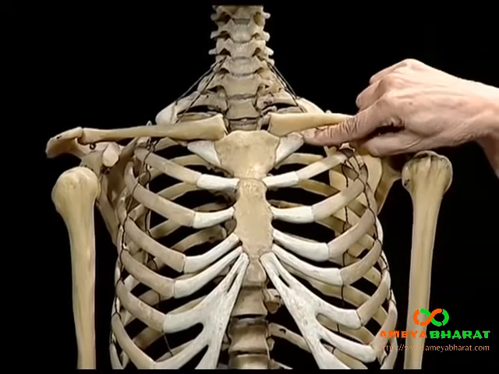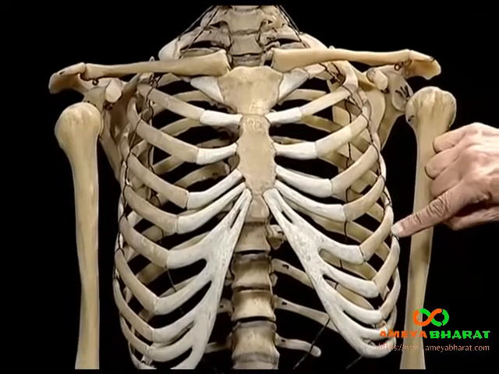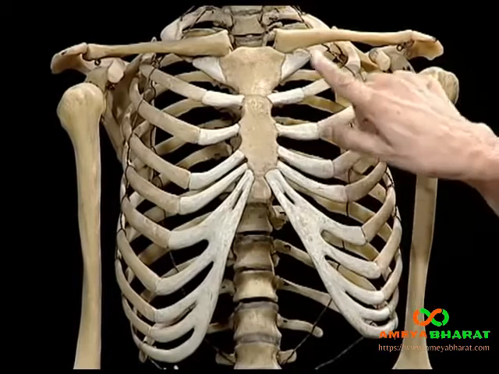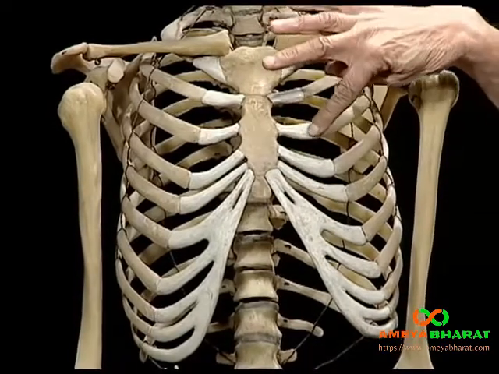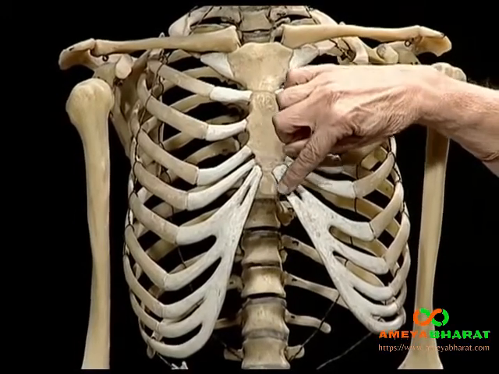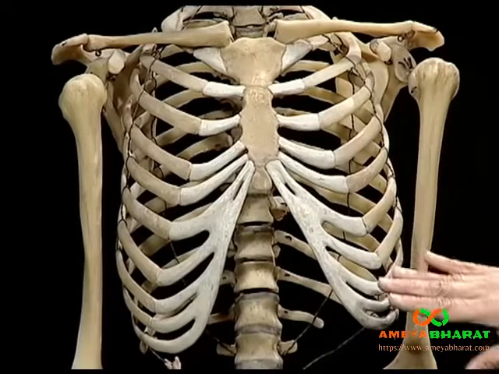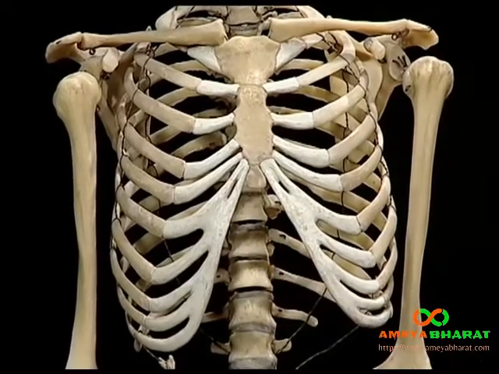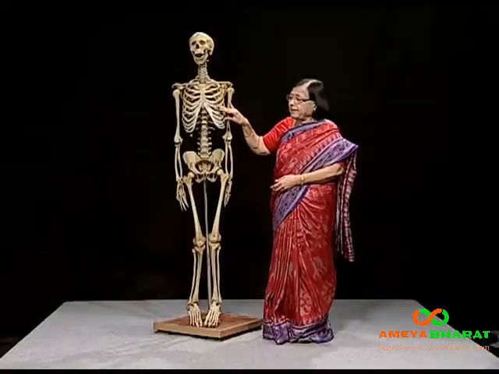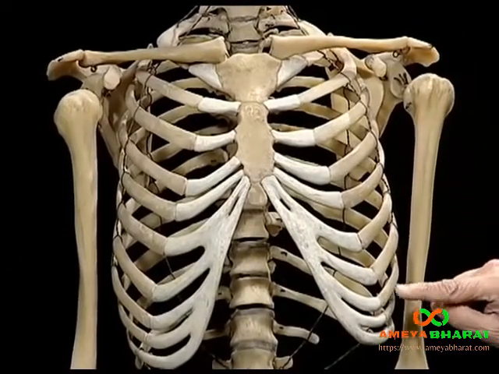So, first rib is this 1, 2, 3, 4, 5, 6, 7. You can see their attachment with the sternum 1, 2, 3, 4, 5, 6 and 7. All the 7 are attached to sternum on the ventral side, and these are called true ribs. Coming to 8th, 9th and 10th. So, 1, 2, 3, 4, 5, 6, 7, now 8, 9, 10.